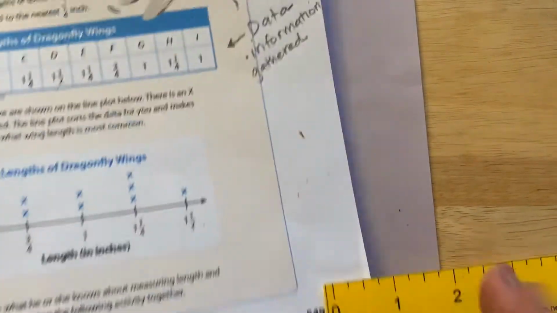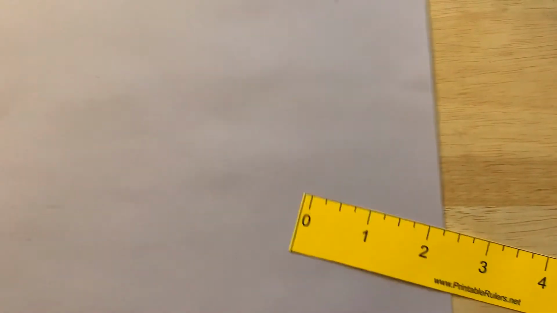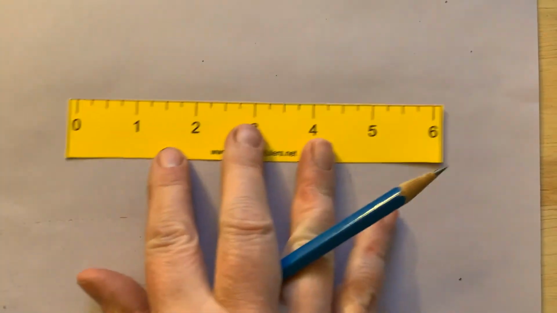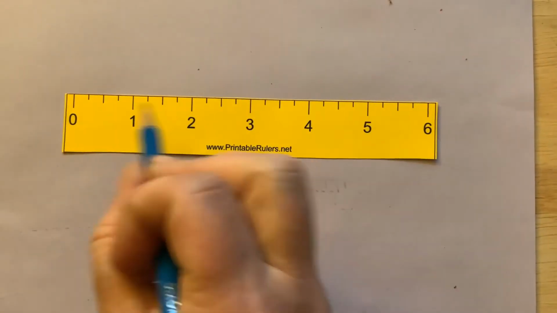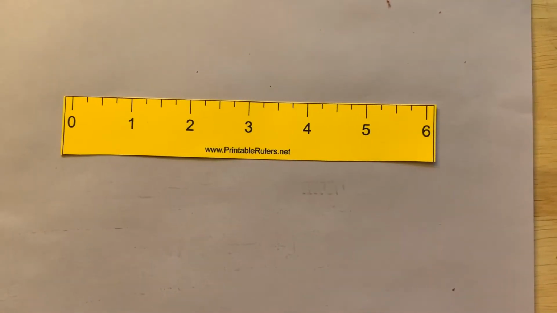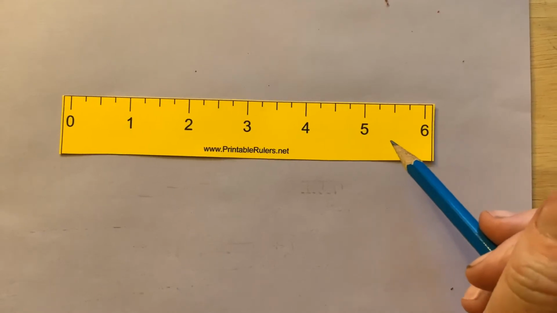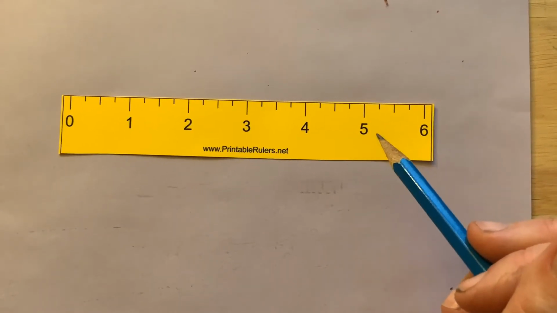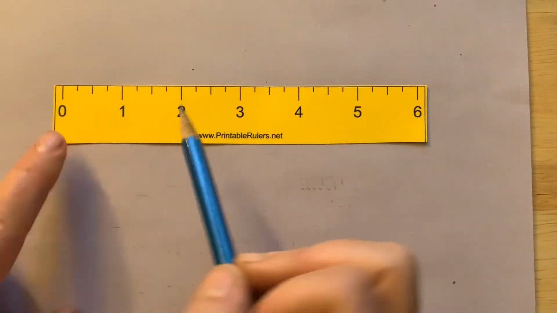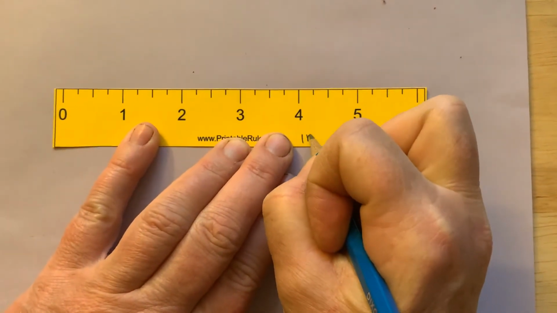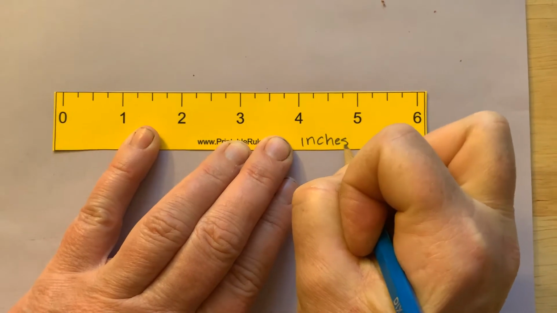Now, the second thing that we need to do is make sure that you have your ruler. If you have your ruler, this is a good time to help me get you ready for working with a ruler. So if you need to pause your video and go get your ruler, go ahead and do that. Now, this ruler is important because it measures in inches, so let's label that. It measures in inches.